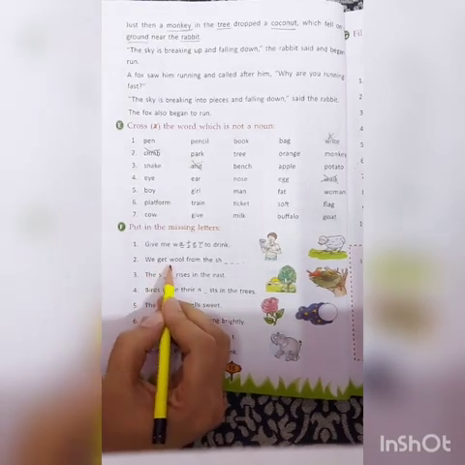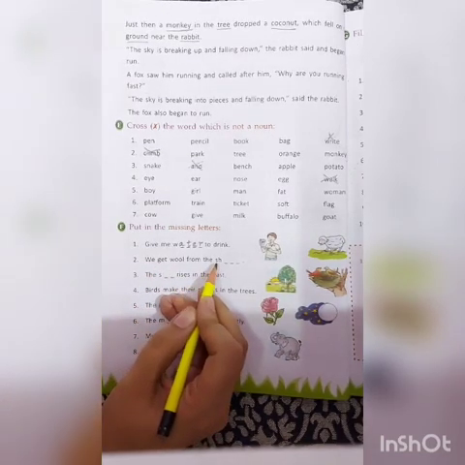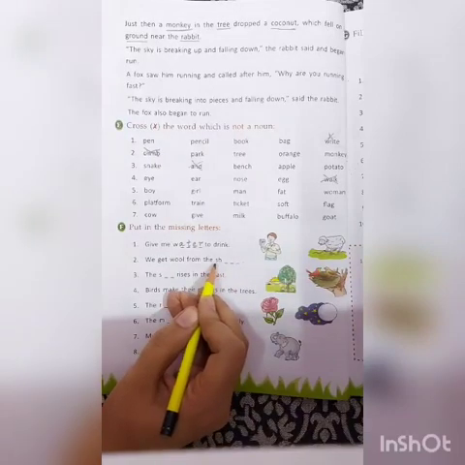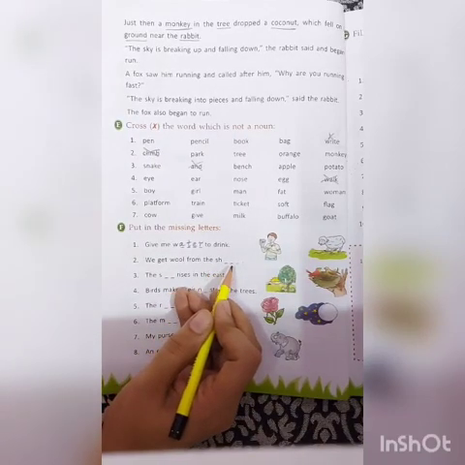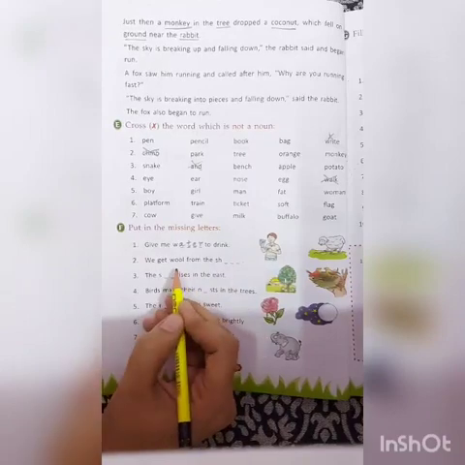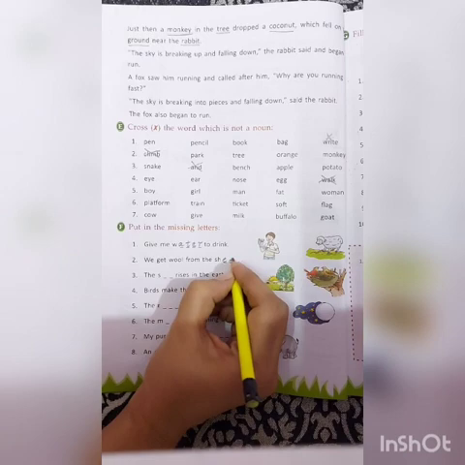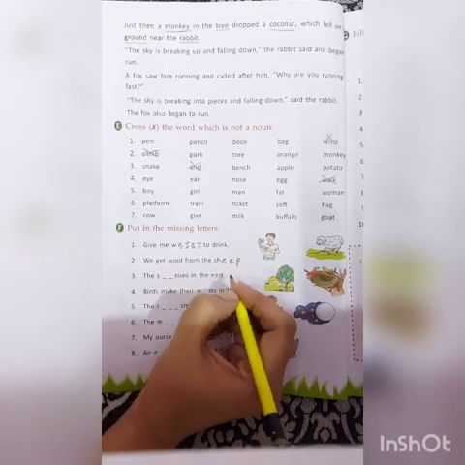Next, we get wool from the dash. 2 letters are given here, S-H. The rest are missing. Which animal gives us wool? Yes, sheep. So we get wool from sheep.